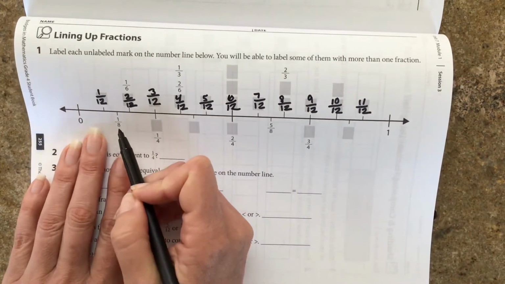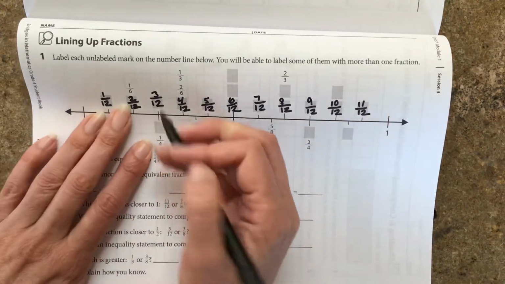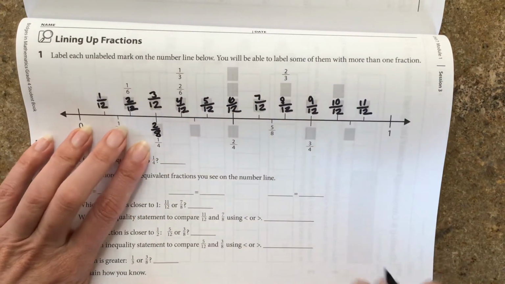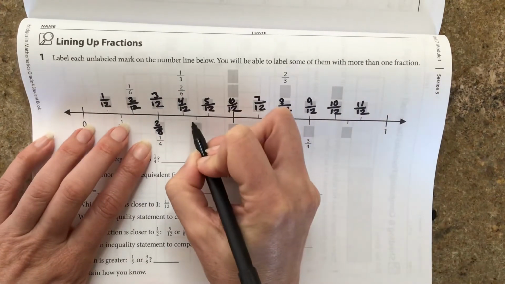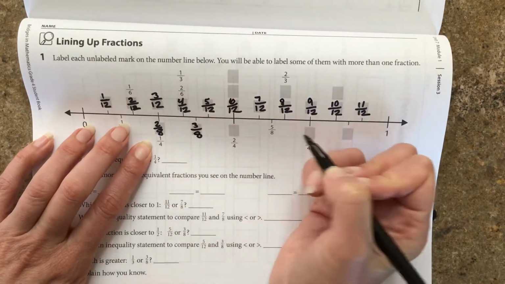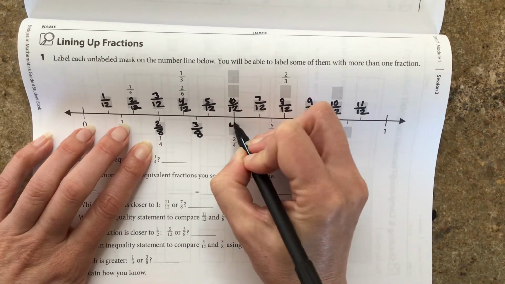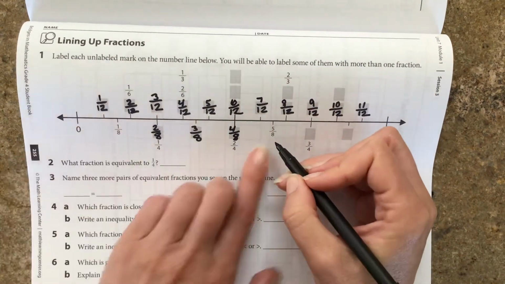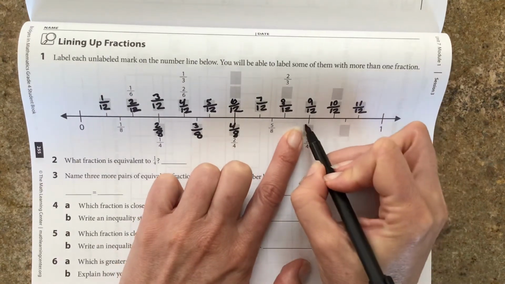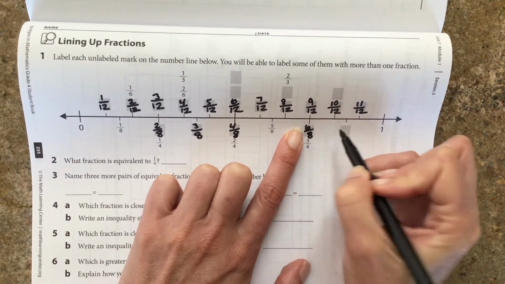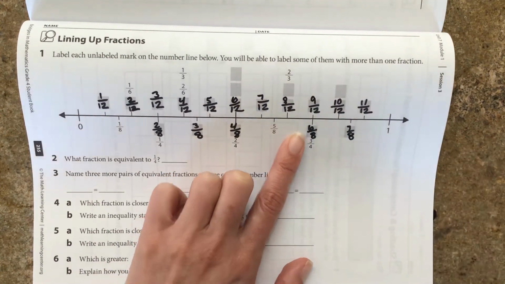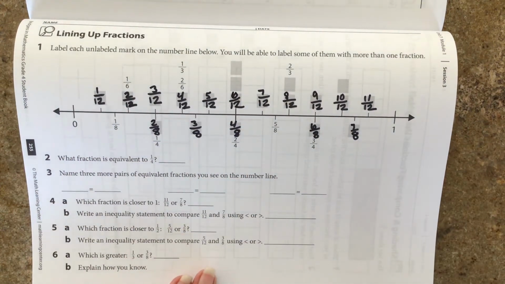They did the 1/8. So over here, this is going to be 2/8. 3/8, 4/8, which is 1/2, 5/8, 6/8, 7/8, and our whole. All right, we're looking good, filling it in here.